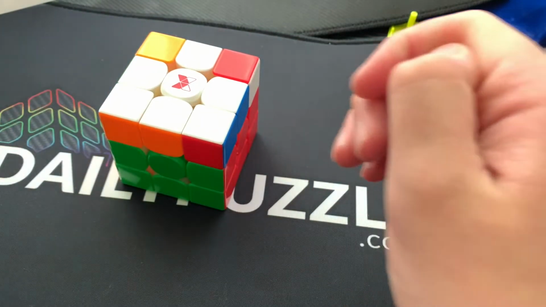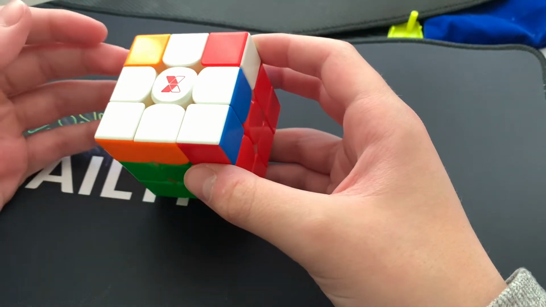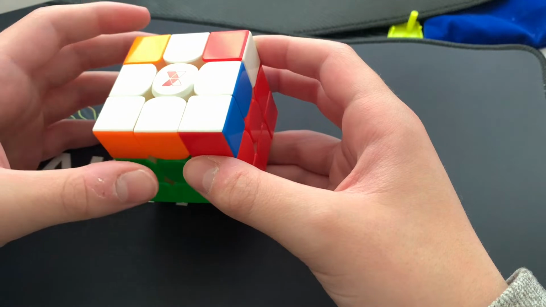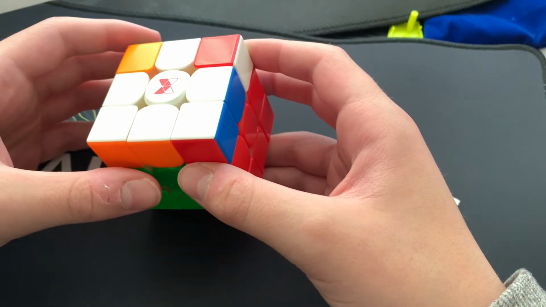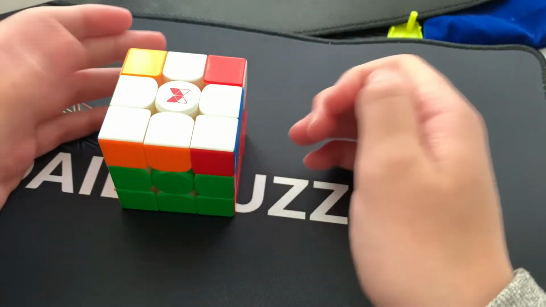And I'm going to be teaching the easiest to remember algs. These might not be the fastest algs for execution, but they are very easy to remember, and they're not that much slower than the most speed optimal algs.